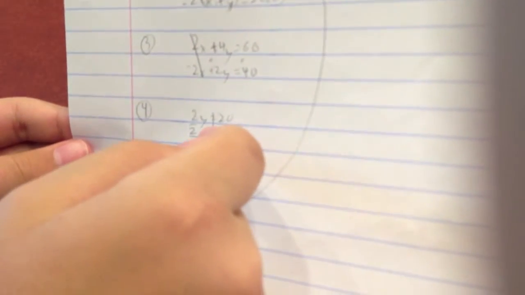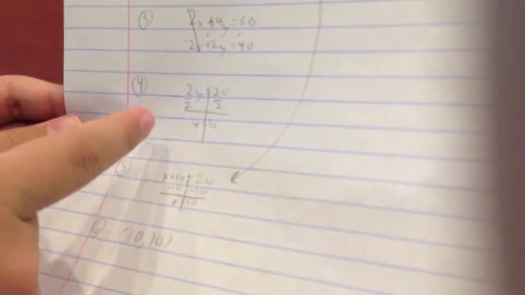So this together would be 2y, and then this together would be, oh no, since it's negative, it's actually 20. And then we get 2y equals 20. So 2 divided by 2 is y, and 20 divided by 2 is 10.